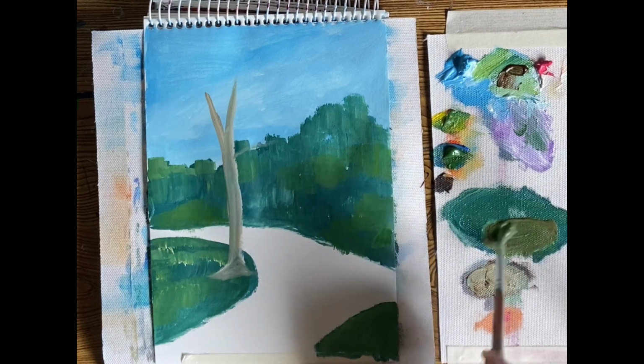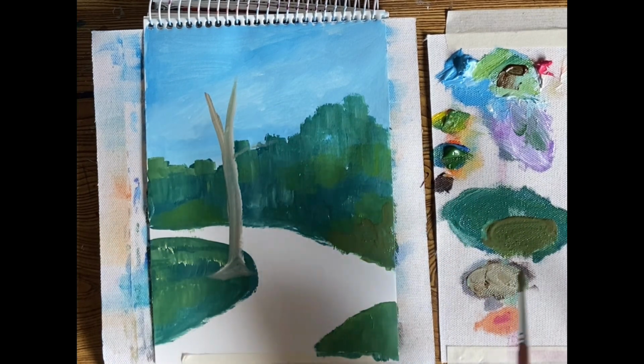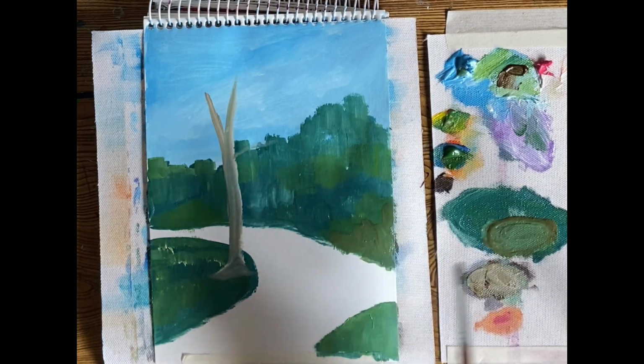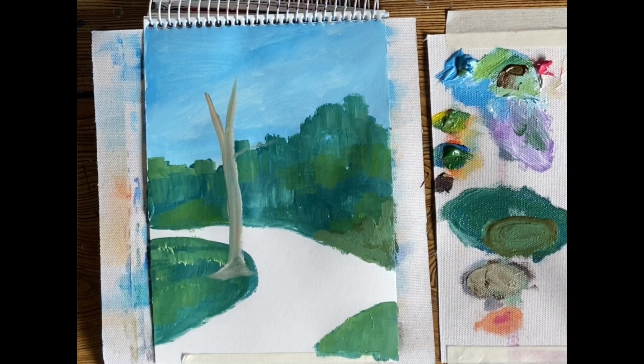Mistake 6. Neglecting reflected light. Light bounces off surfaces, affecting the colors and the shadows. If you ignore reflected light, your shadows may look too harsh and disconnected from the environment.